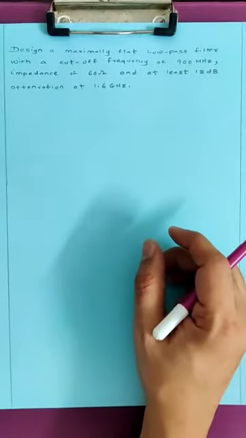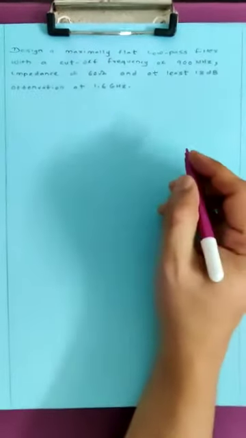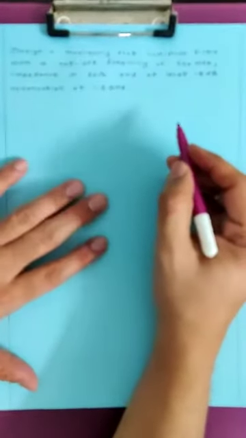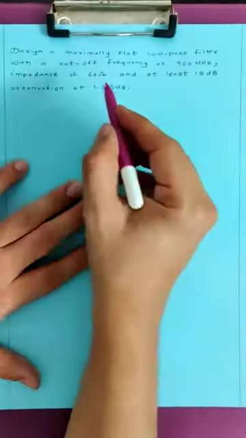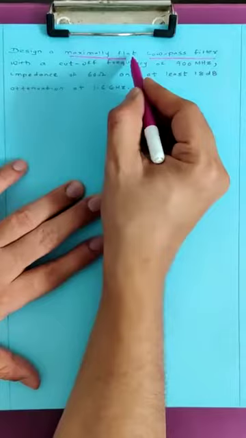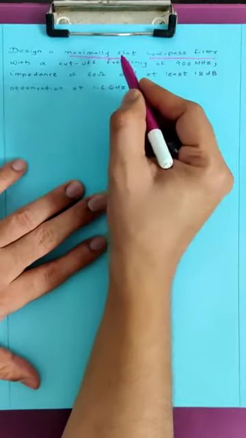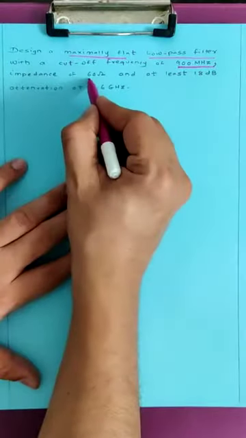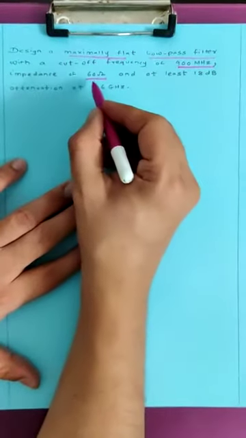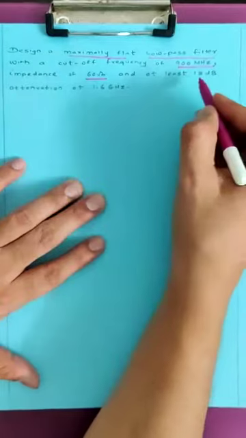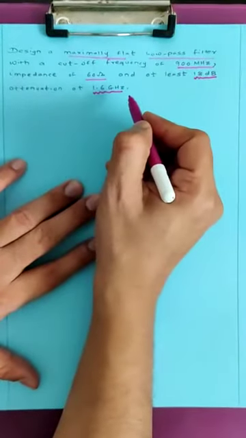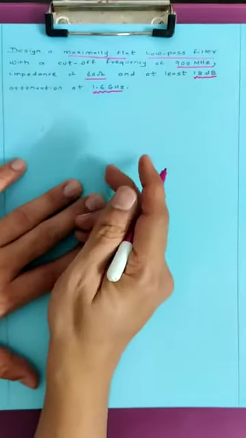Hello, welcome to Amekadam's channel, and in this lecture we'll see another example of designing a maximally flat low pass filter. Maximally flat is also known as a Butterworth filter. The cutoff frequency is mentioned as 900 megahertz. They have mentioned R0 impedance for the source and load as 60 ohm, and they want attenuation of at least 18 dB at 1.6 gigahertz. So we'll note this data.